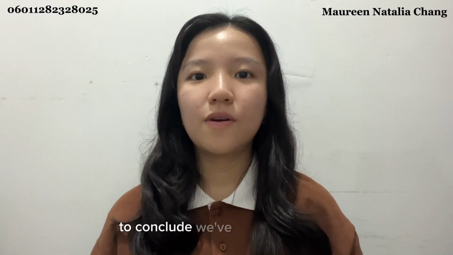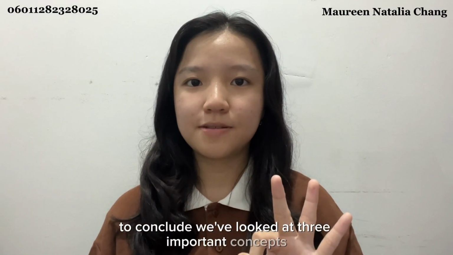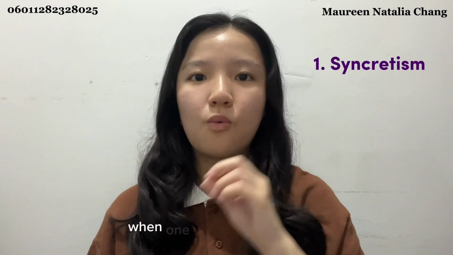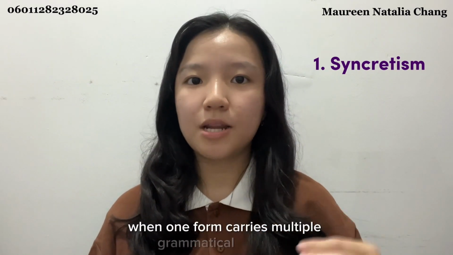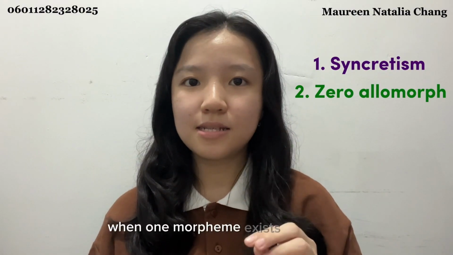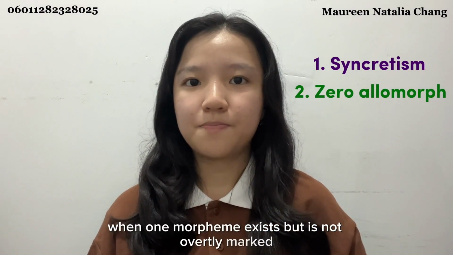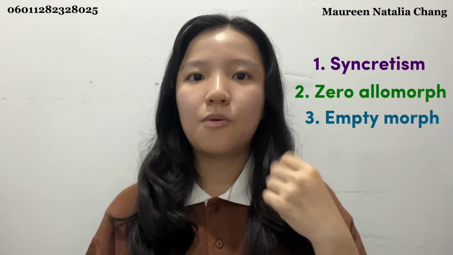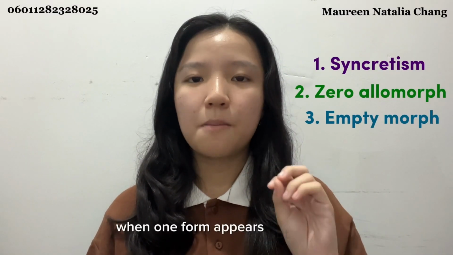To conclude, we've looked at three important concepts. Syncretism, when one form carries multiple grammatical functions. Zero allomorph, when one morpheme exists but is not overtly marked. And empty morph, when one form appears but has no meaning.